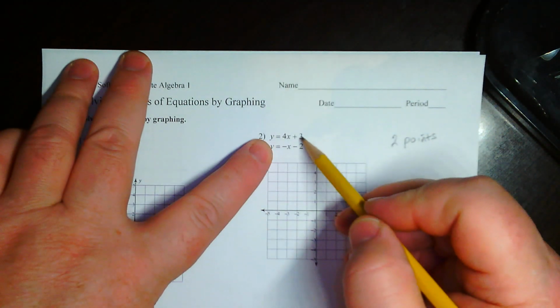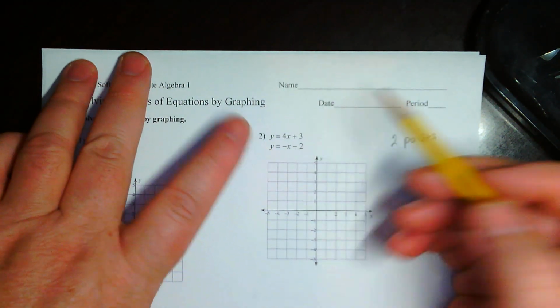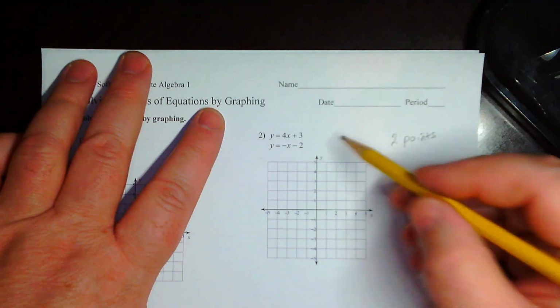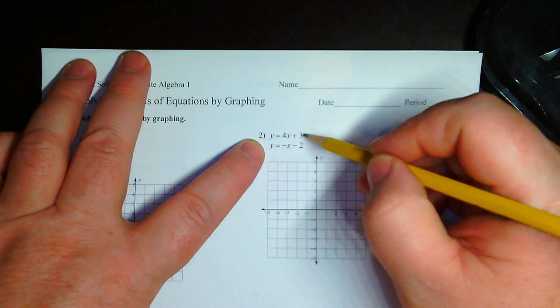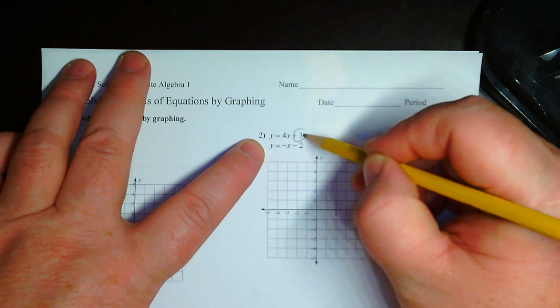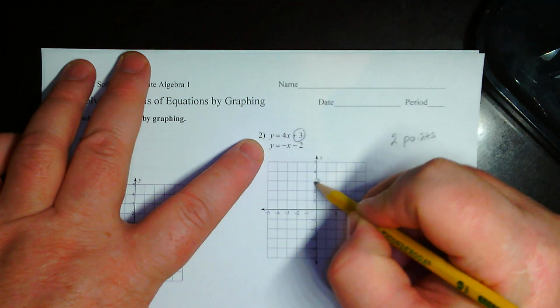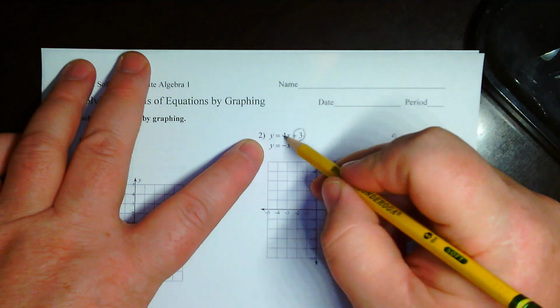So we're going to do these independently, right? You don't put 2 points and 2 points and then try to figure out where it goes. A lot of people do that. Put 2 points, connect the dots. Then 2 points, connect the dots. So let's start here. We start with b, the y-intercept, 3, always. There's the y-intercept. Then you count your slope, 4.